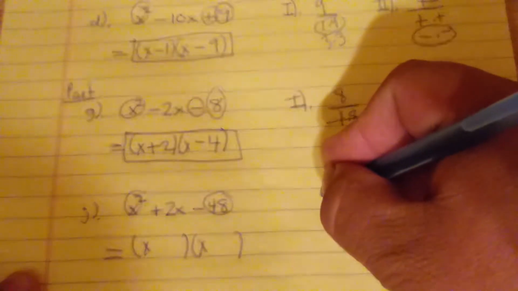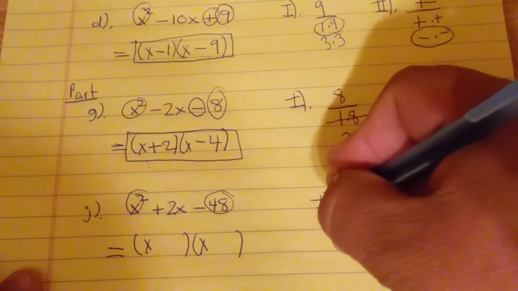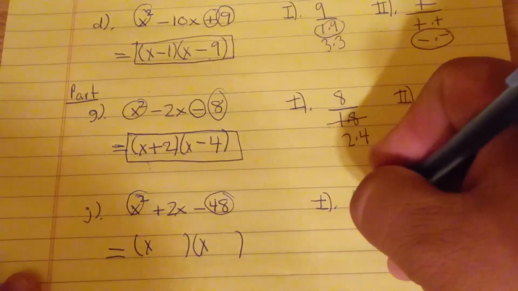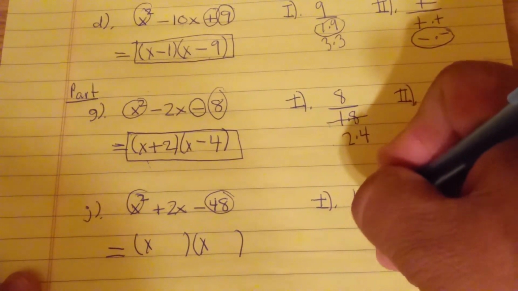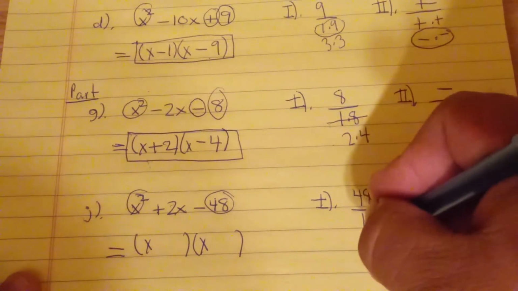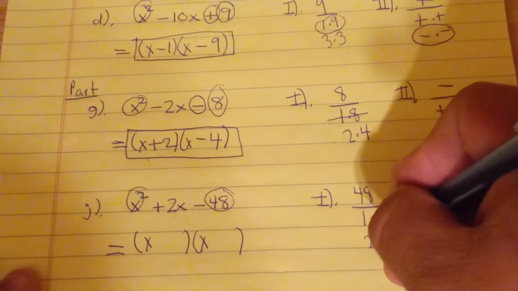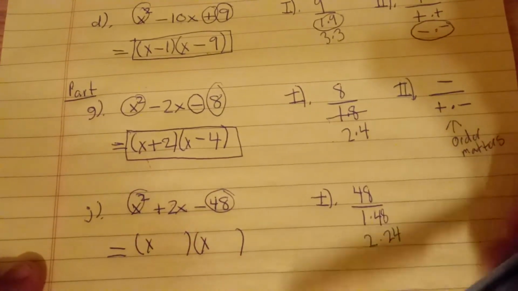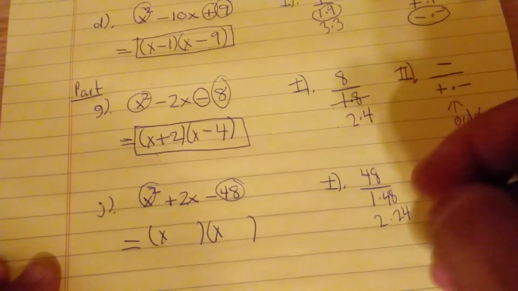So once again, you're going to have to do this. That's why I was telling you it's very important for you to learn the multiplication tables. So 1 times 48, 2 times 24, and you keep on going until you have a possible factor for that middle one.